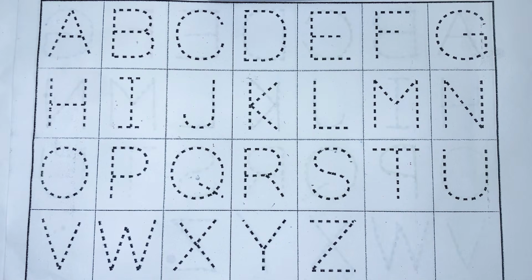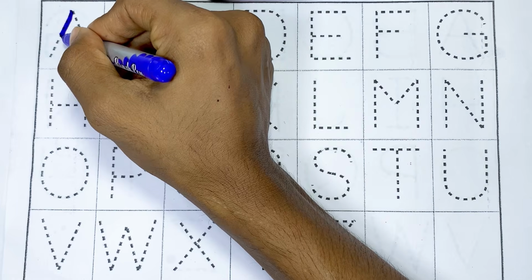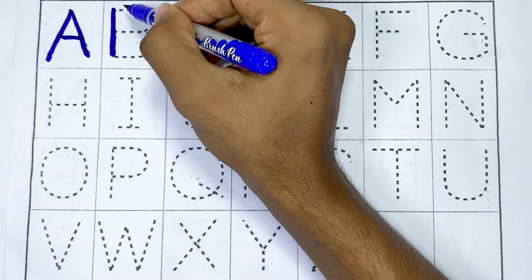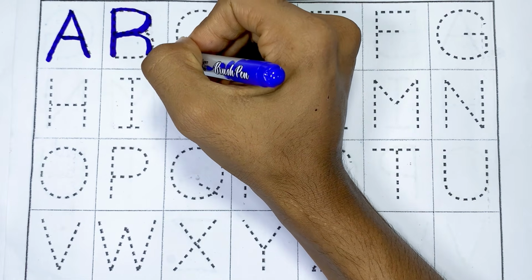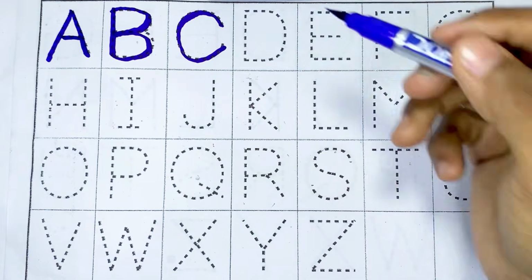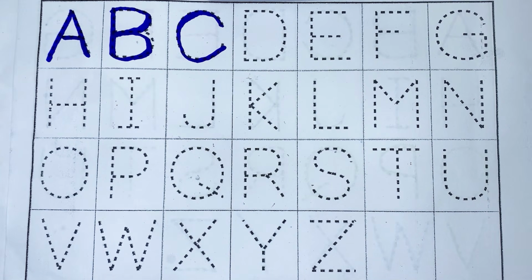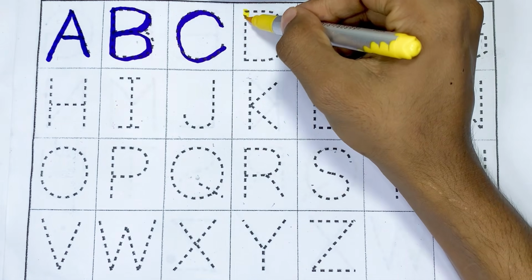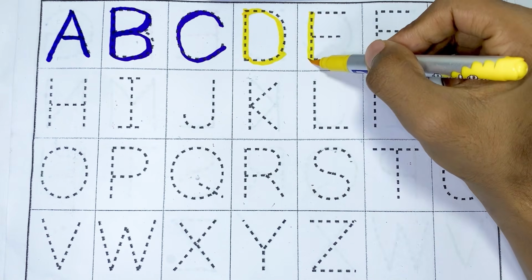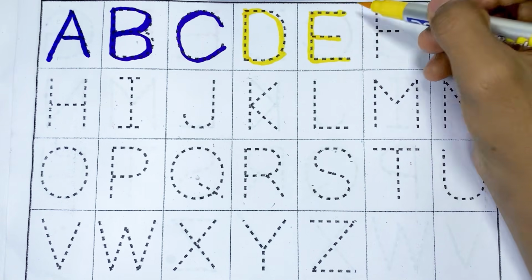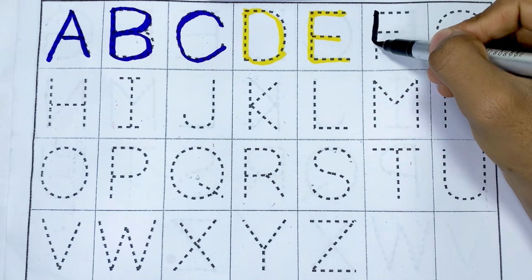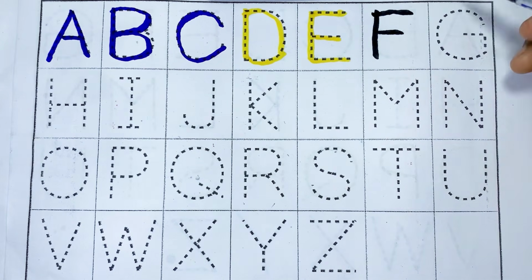Kids, now you draw A. A for apple. B for ball. C for cat. Kids, now you draw D. D for dog. E for elephant. Kids, now you draw F. F for fish.